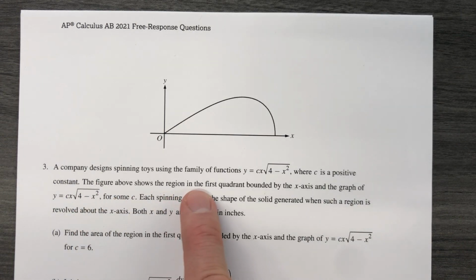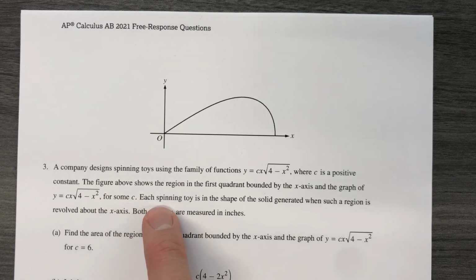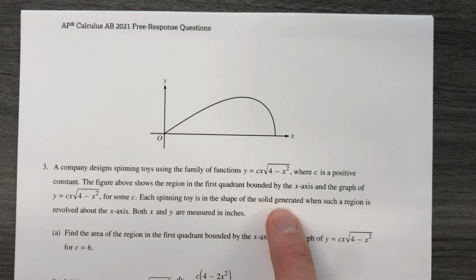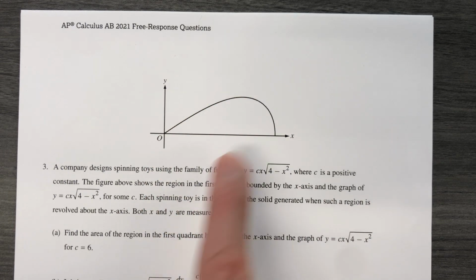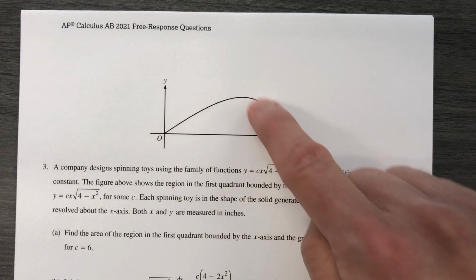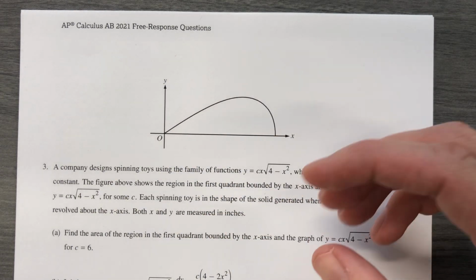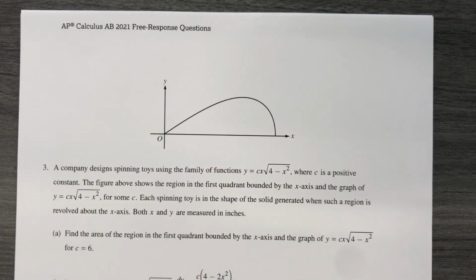The figure above shows the region in the first quadrant bounded by the x-axis and the graph of this for some c. Each spinning toy is in the shape of a solid, okay, two-dimensional, but this is a solid, and it's generated when a region, such a region as this, is revolved around the x-axis, which kind of makes sense with the shape. If you take this and you revolve it around the x-axis, you're going to have this thing that could stand up and spin for a little while. X and y are measured in inches.